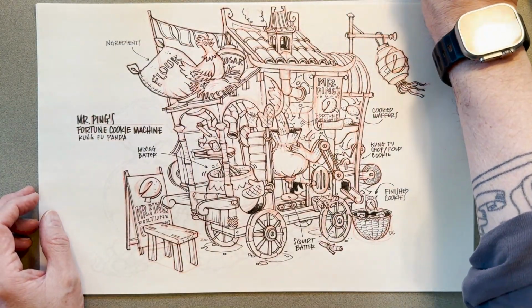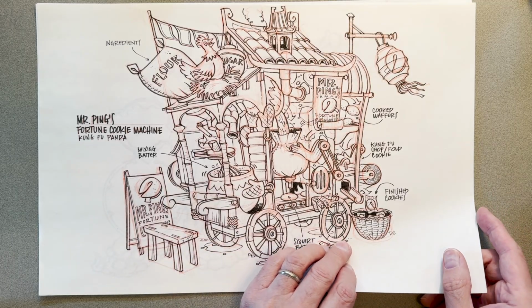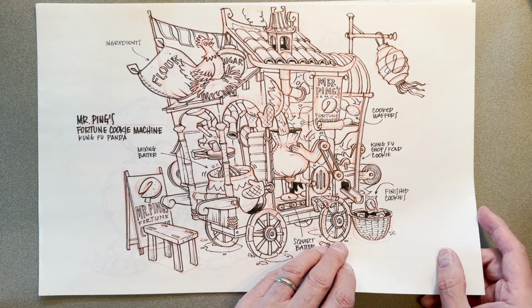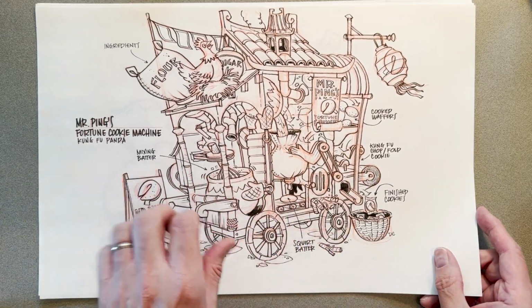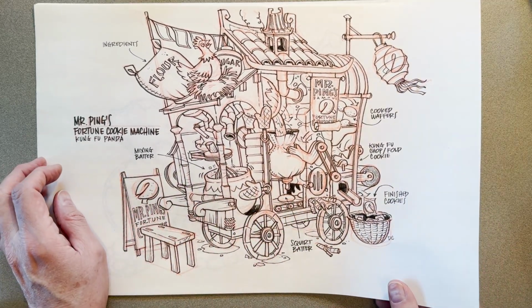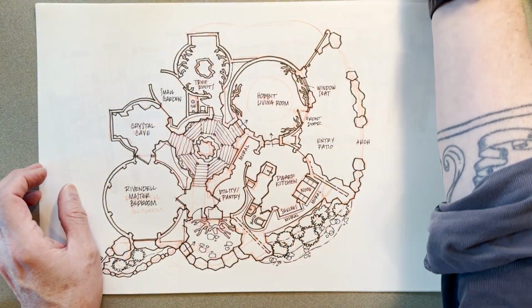Here's a vignette that had a lot more information in it than I could squeeze into a smaller drawing, so I went with a larger one. Very strange sort of animated prop that suggested how Mr. Ping might create fortune cookies.